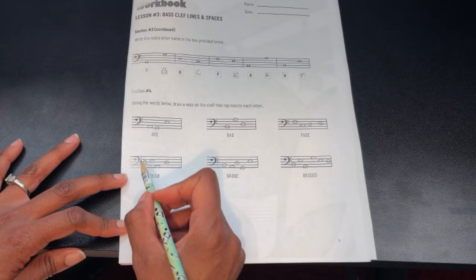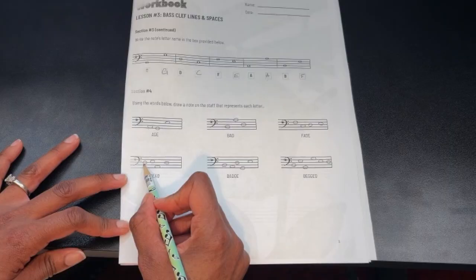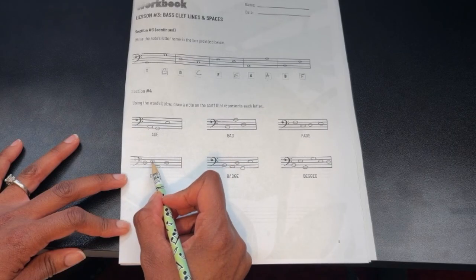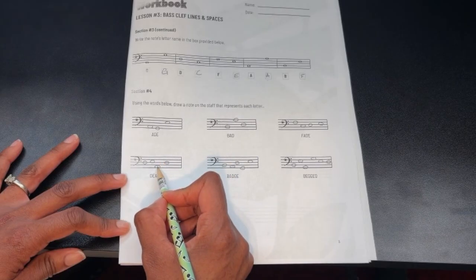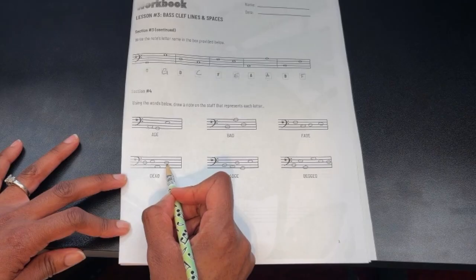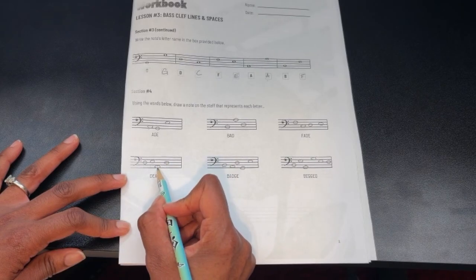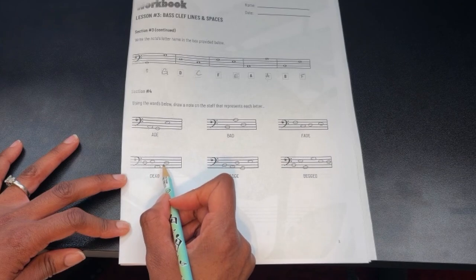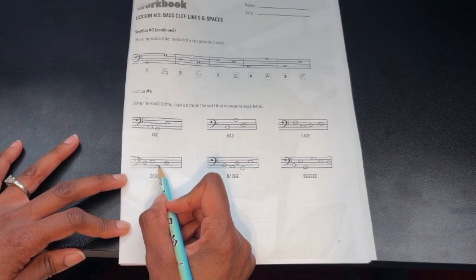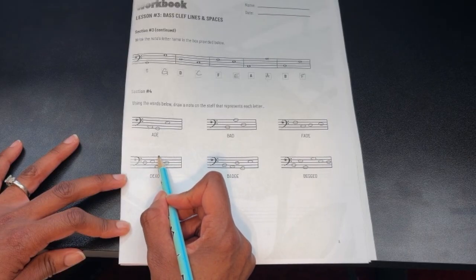Next we have dead. I have my note here on the third line for D. I have my note here on the third space for E. I have my note here on the first space for A. And I have my note here on the third line for D. Again, if you put your note A on the first space, you could have also put your A note on the fifth line for A.